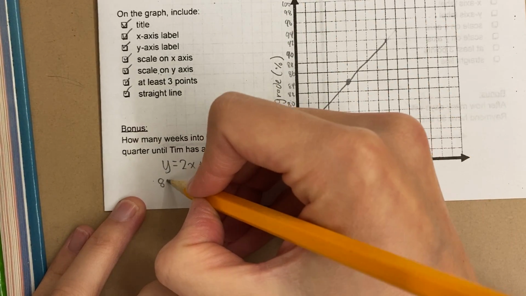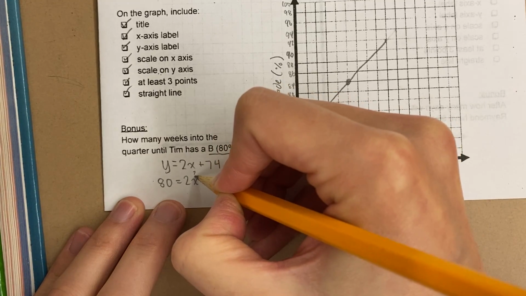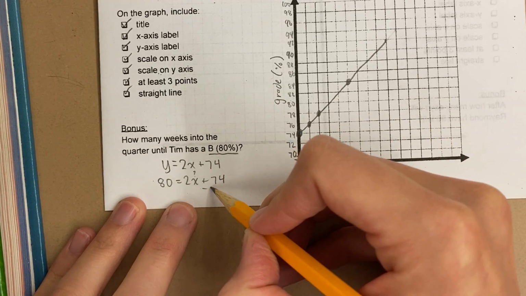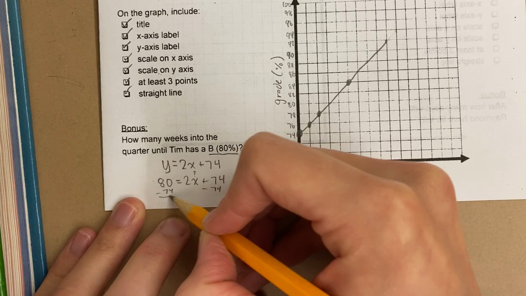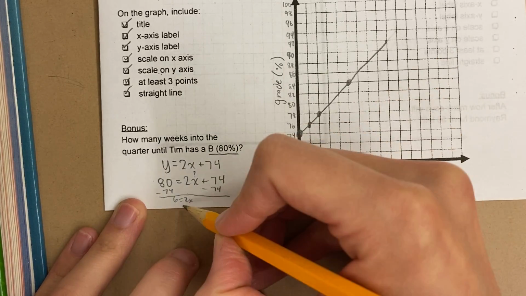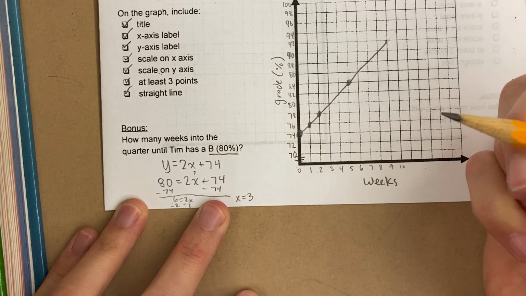So I want to know after how many weeks, that's my X value, after how many weeks, right? This is what I want to know. Is the grade going to be an 80? And here I can just solve, right? I'm going to subtract 74 from both sides. I get 6 equals 2x. I'm going to divide by 2 on both sides. Right, and I'm out of space, but 6 divided by 2, and I get x equals 3.